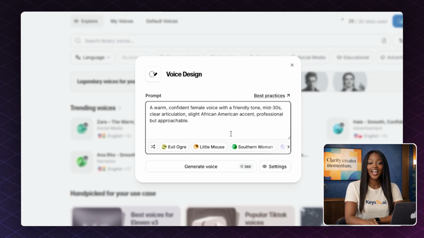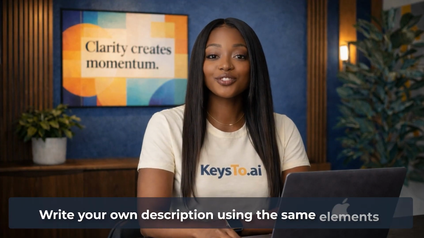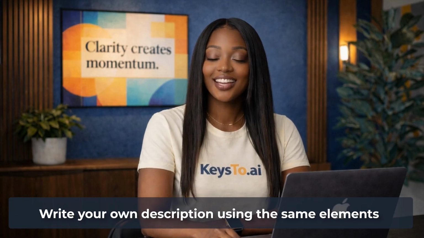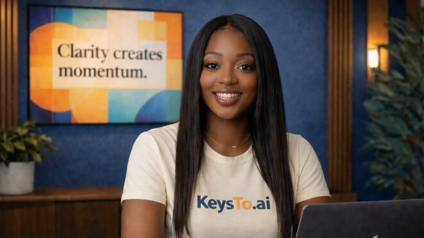Conversational pacing. I specifically didn't say professional for pacing because professional pacing can drift into stiff. Conversational means it sounds like I'm talking with you, not presenting at you. Suitable for educational content. This tells ElevenLabs the voice needs to hold up at length. Short, punchy voices sometimes fall flat on long-form content. Write your own description using these same elements. Don't copy mine word for word. Your avatar has its own identity. Use this as a framework, not a script.